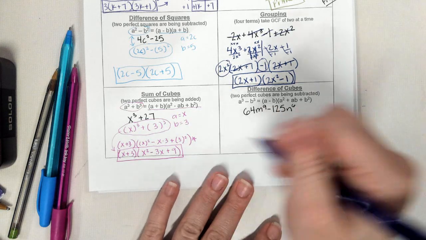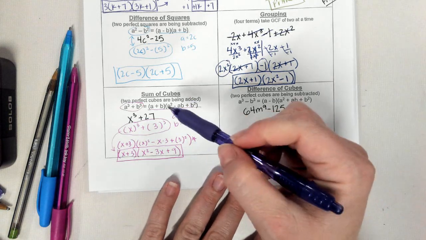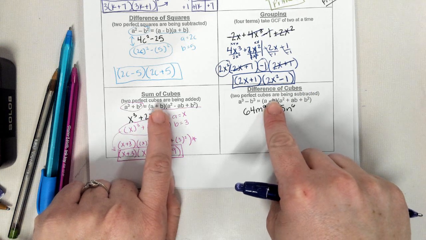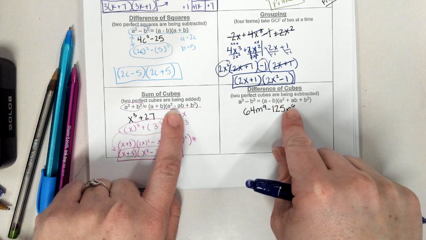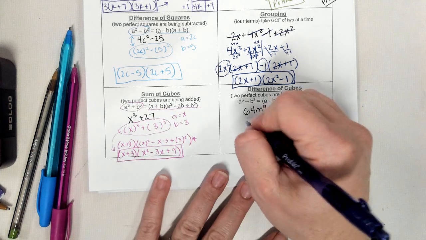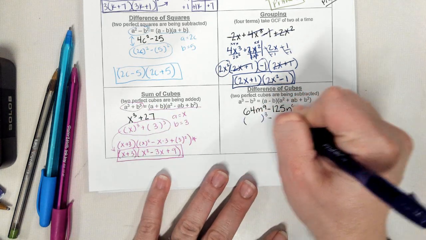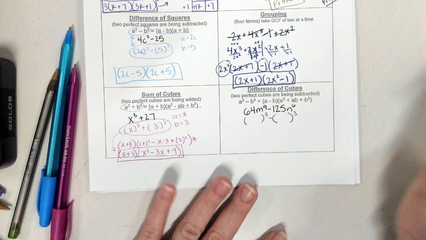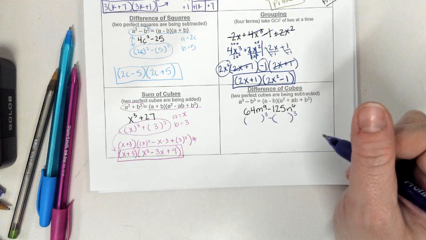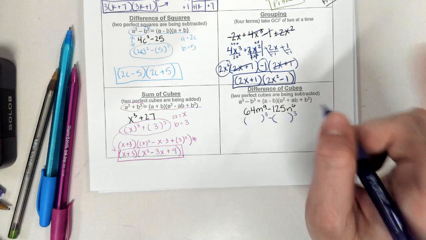So the only difference between sum of cubes and difference of cubes is literally, if you look at your symbols, this one has a minus at the beginning while this one had a plus, and then that second symbol again flipped. That's the only difference between them. Okay. So again, what cubed, but this time minus what cubed? Well, what cubed gives you 64? No, that's squared.